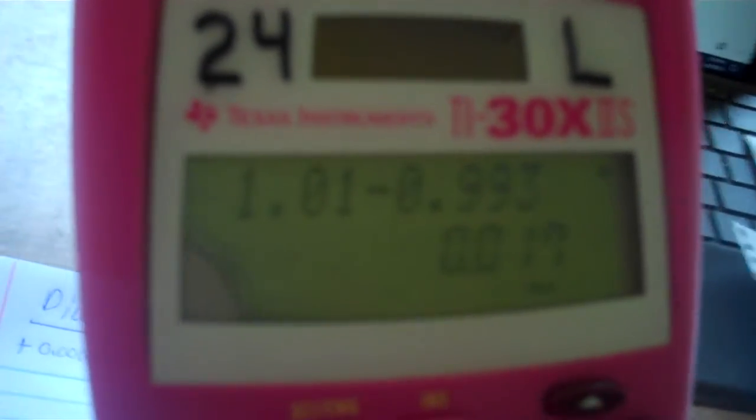Okay, the higher maximum is here, the lowest minimum is here, so the difference in that, I think it's 8 thousandths. Nope, I'm way off. Okay, 0.017.